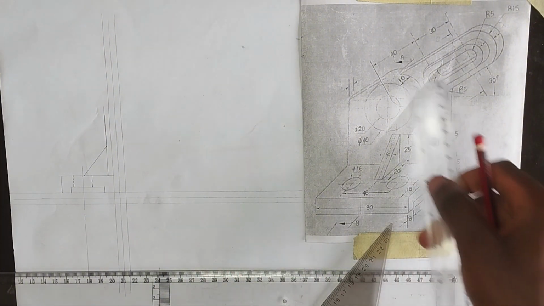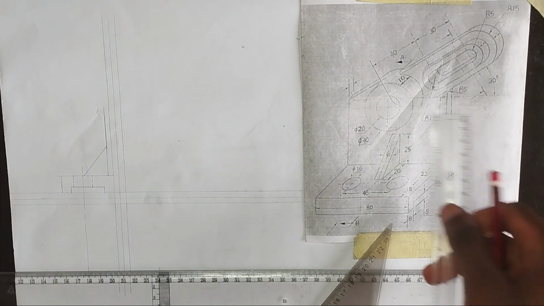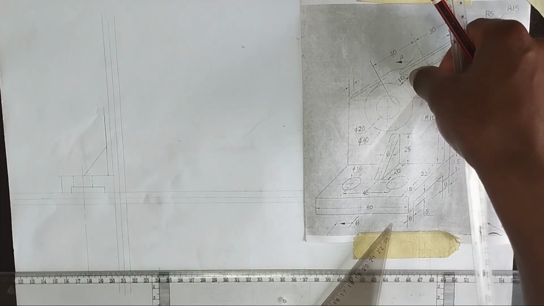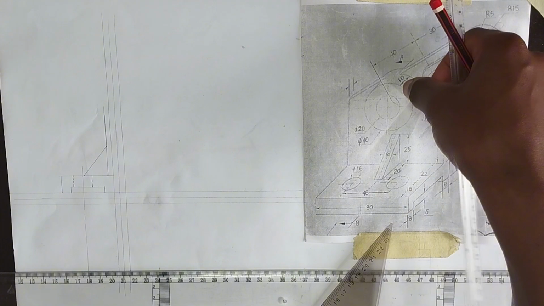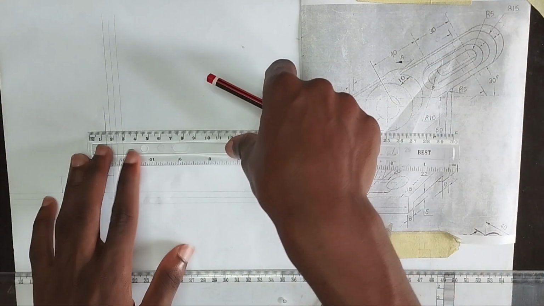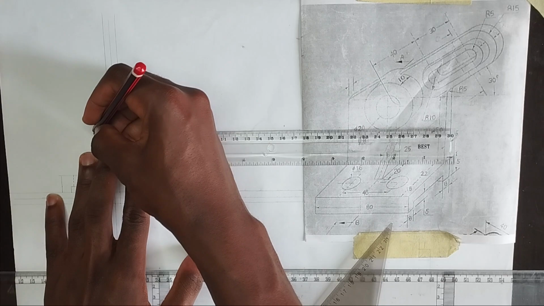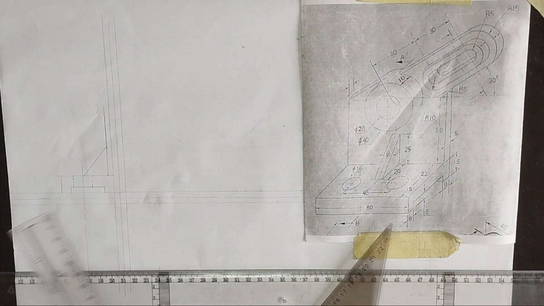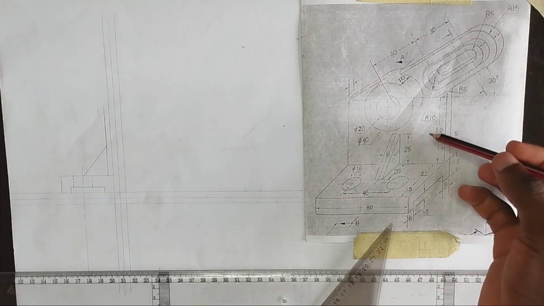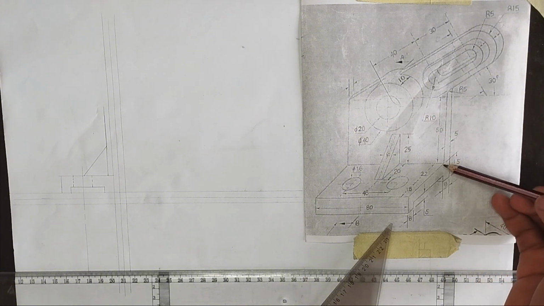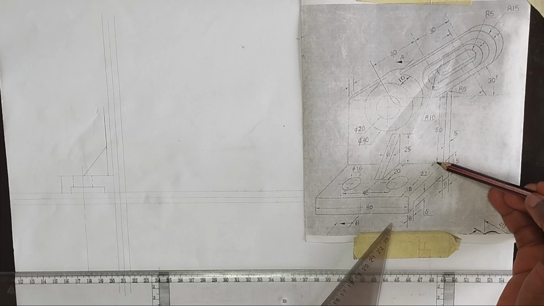Now what we are going to be doing next is to draw this circle, and as we can see, the circle is of thickness 10 millimeter outside. So I'm going to pick the 10 millimeter thickness first like this. Now we are going to be picking the center of the circle, and I've been given the center of the circle to be 50 millimeter from this point here.